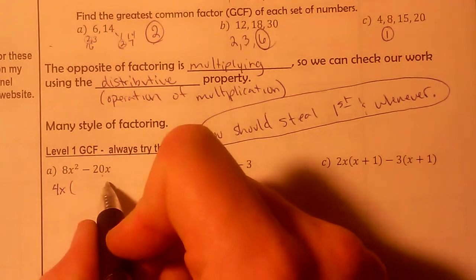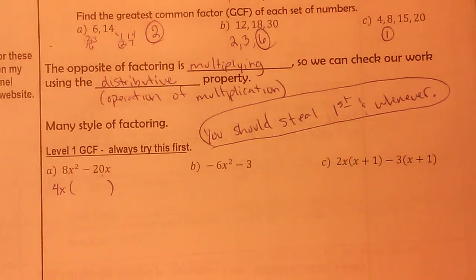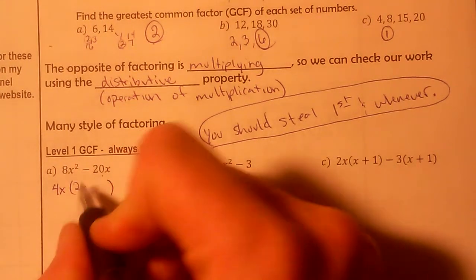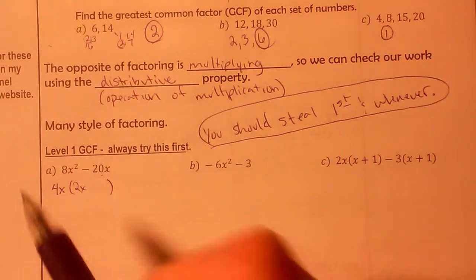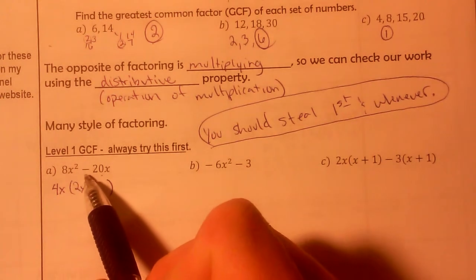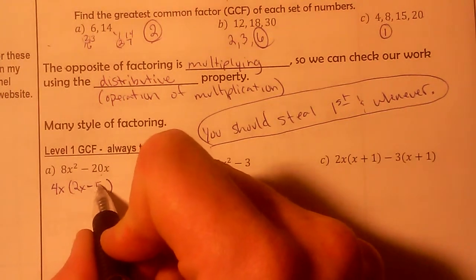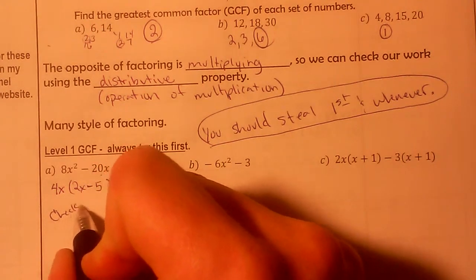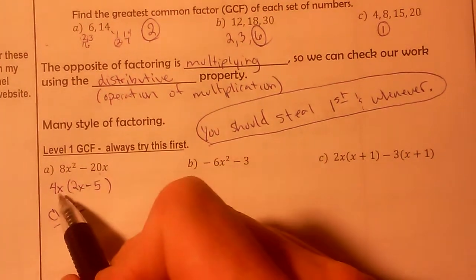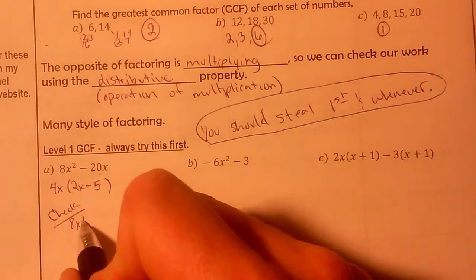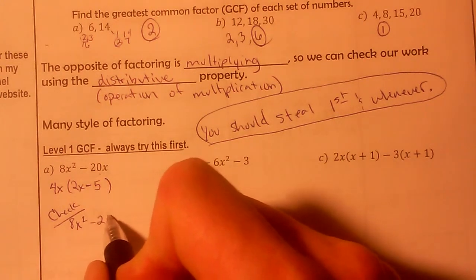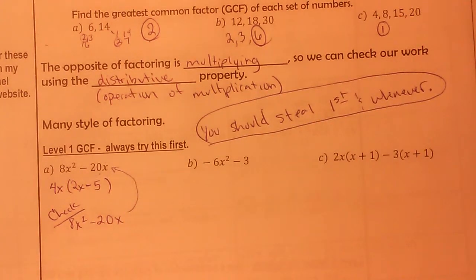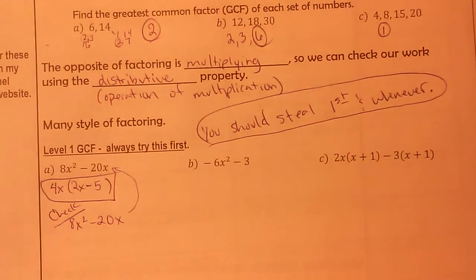And what I'm left with, right, this is where it looks like the opposite of the distributive property. 4x times 2x would give me 8x squared, and 4x times a negative 5 would give me negative 20x. So I can check, as I said, using the distributive property. 4x times 2x is 8x squared. 4x times negative 5 is negative 20x. It looks the same as where I started, so I know that I'm in good shape there.